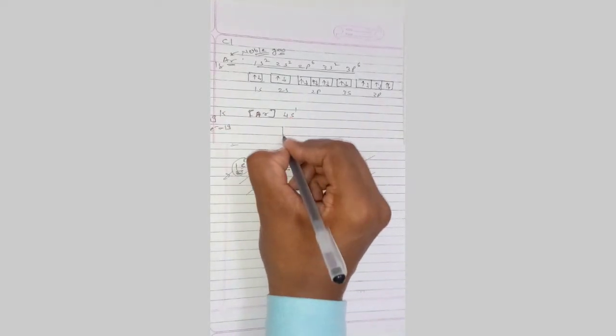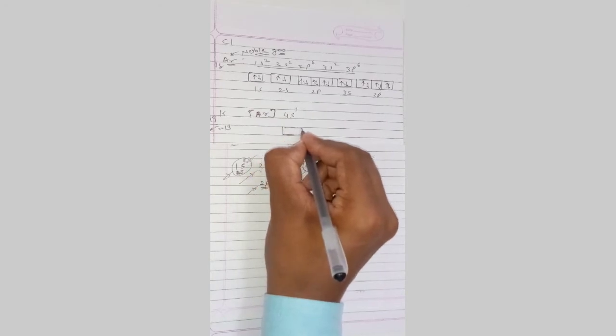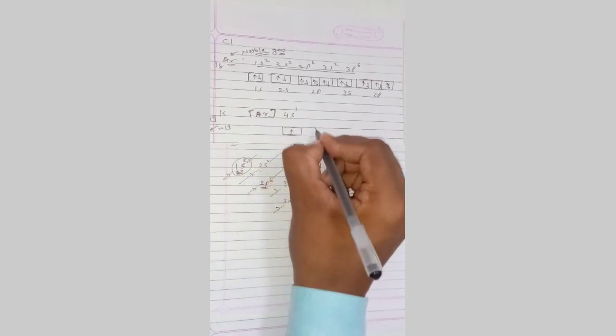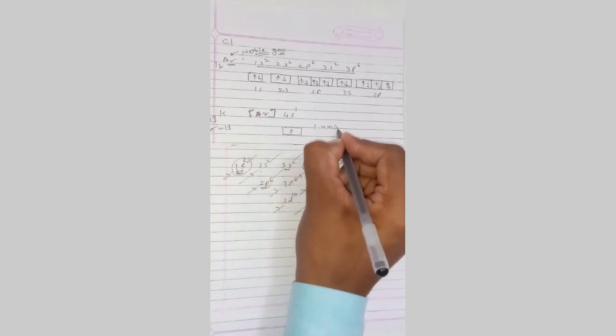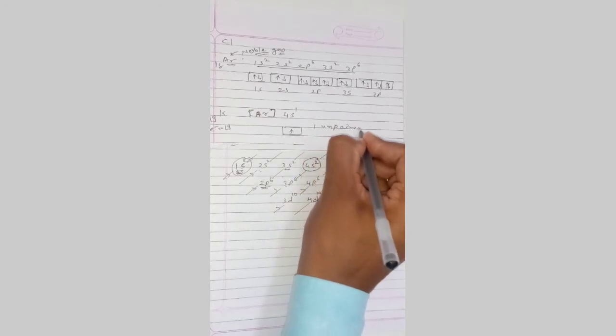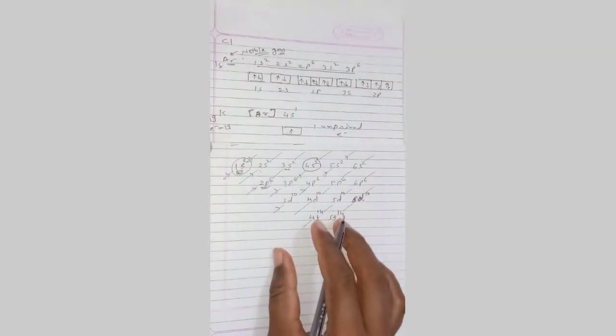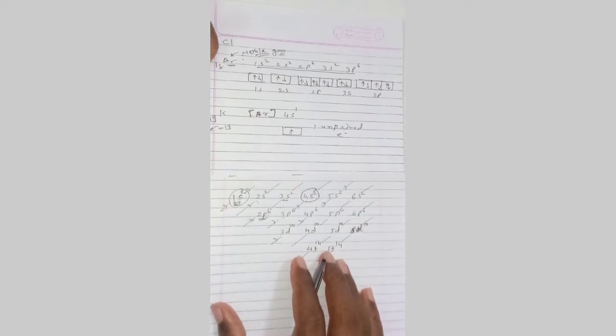So in the outermost shell potassium has one unpaired electron.